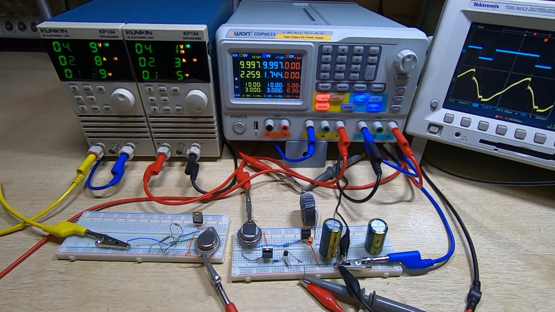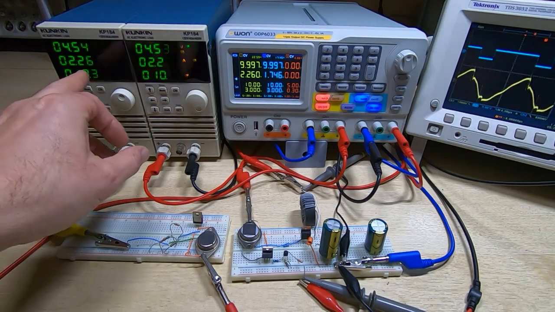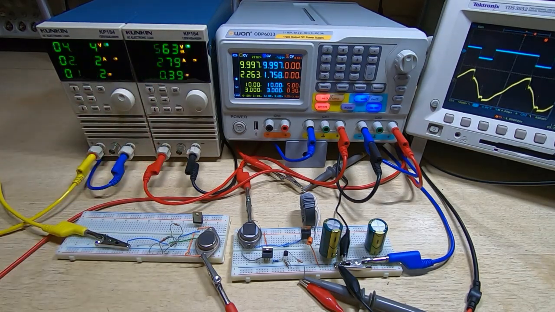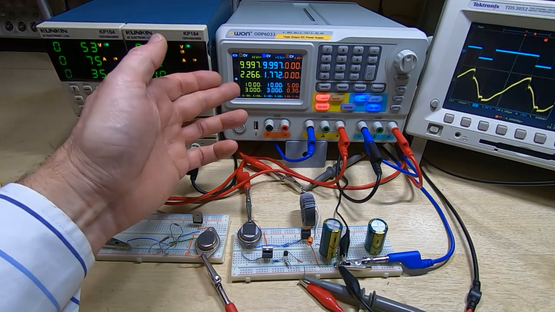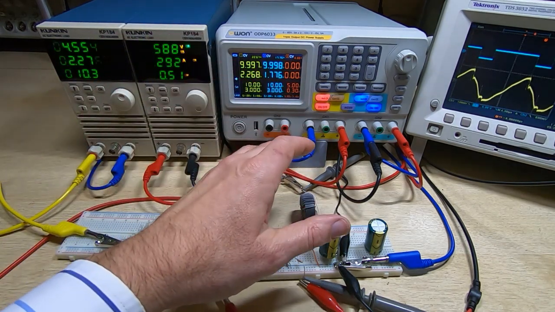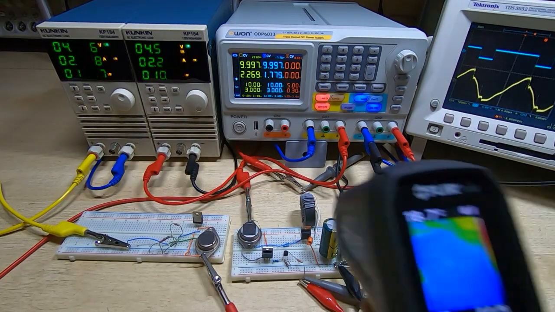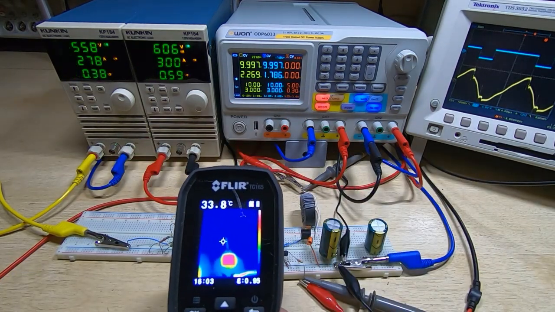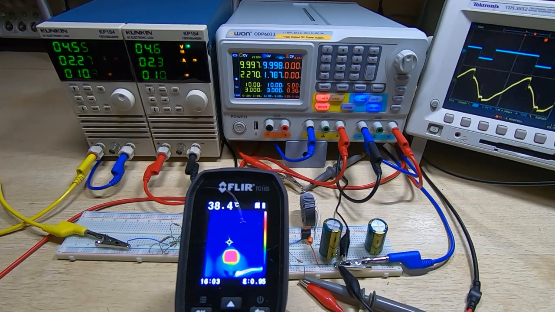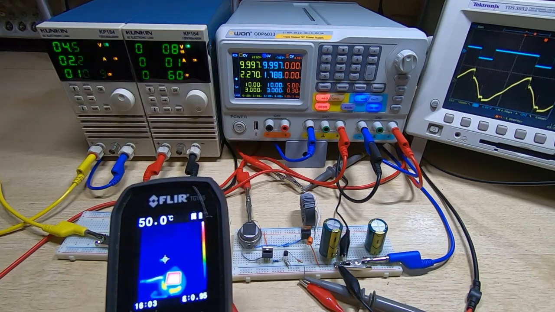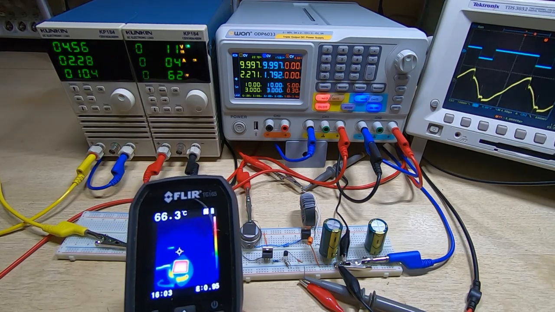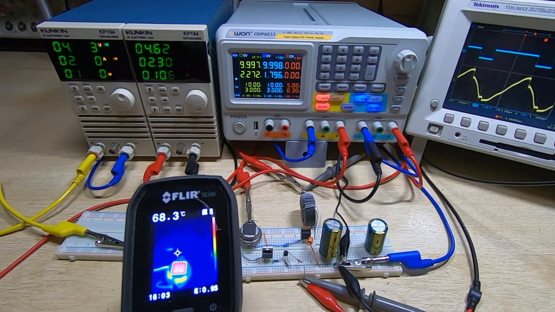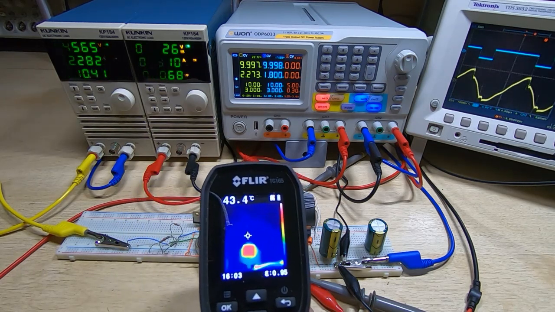Got the output voltages set pretty much the same, so we're about 2.3 amps on both of the regulators. The left hand, the linear circuit is drawing just under 23 watts. The switching unit is drawing just under 18. We'll look at the pass devices. So we're up to 38 degrees already with the switching, and the linear is now up to 70 degrees, and this is about 20 seconds after power up.